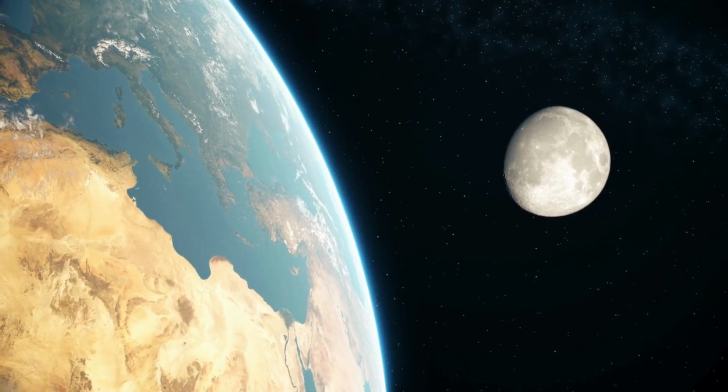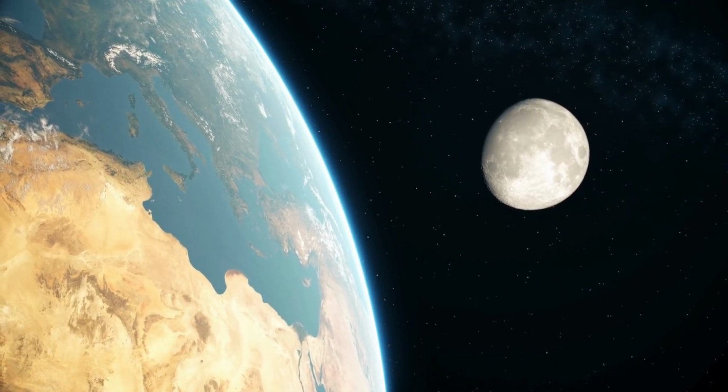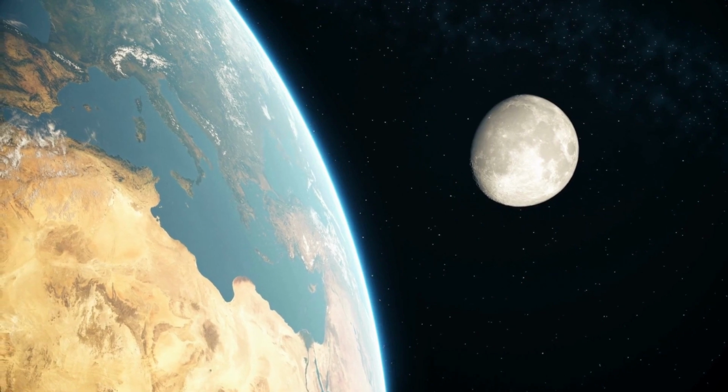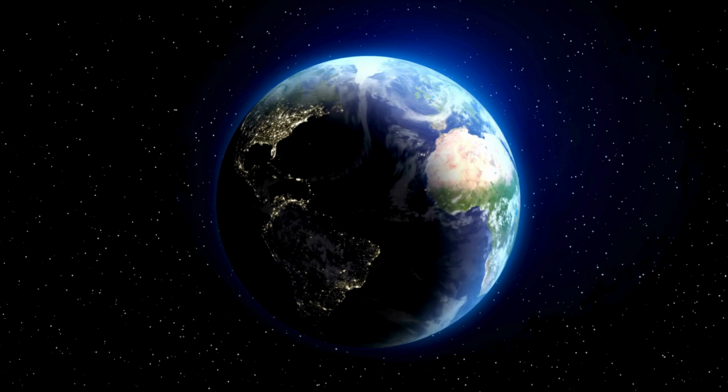There's one more theory, and it's probably the least exciting. It claims that Earth's natural satellite could simply appear along with Earth during our planet's formation.